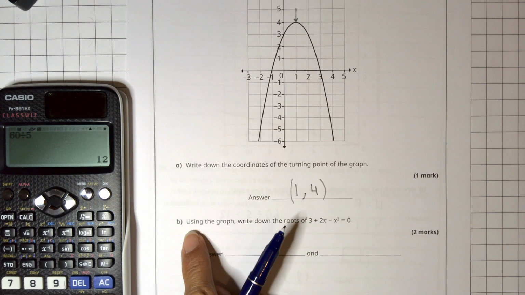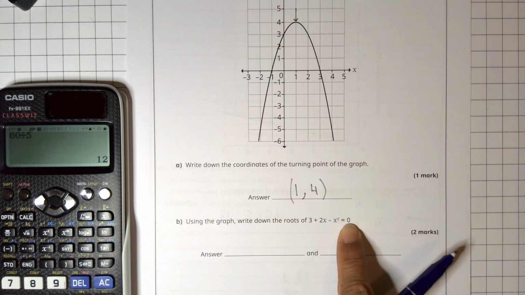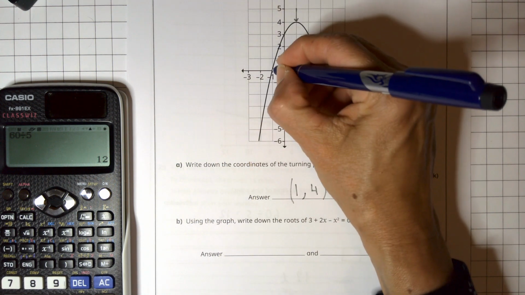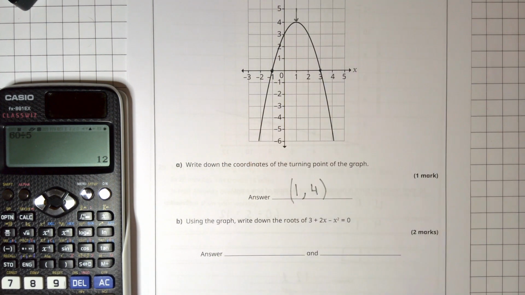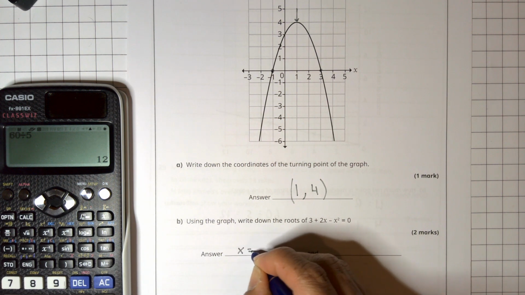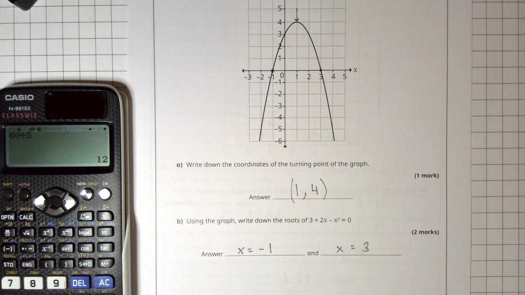Okay. Then it asks us, using the graph, write down the roots. Now the roots is, where does this equation equal 0? Okay, in other words, where's the y-axis 0? And here's the y-axis, and it's a 0, and it will cross, and it crosses basically there and there. So our answers are, it crosses when x is equal to -1 and when x is equal to 3. 2 answers because it crosses at 2 points.